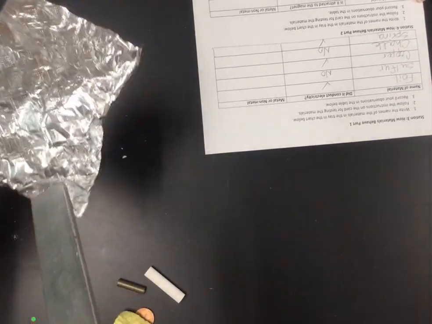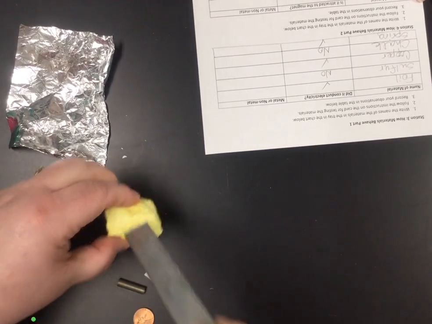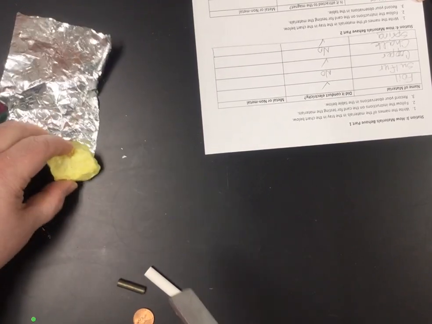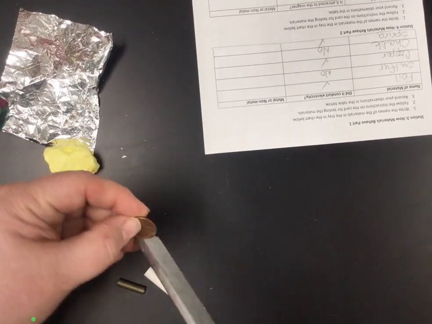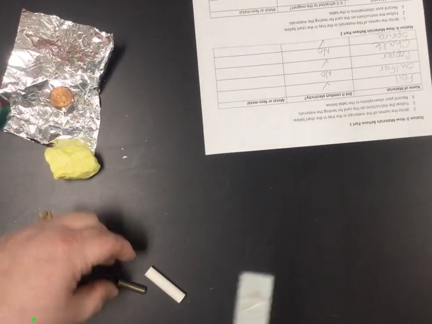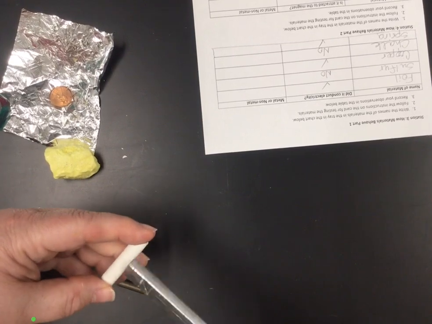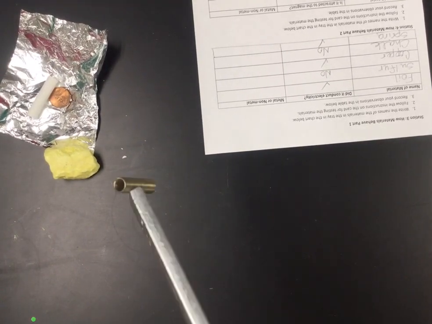The foil is not sticking, so no. Sulfur, not sticking. Copper. Huh. You would think a penny would be attracted to a magnet. It is not. Neither is the wire. Not attracted. Chalk, no attraction. Spring. Look at that. The spring is definitely attracted.